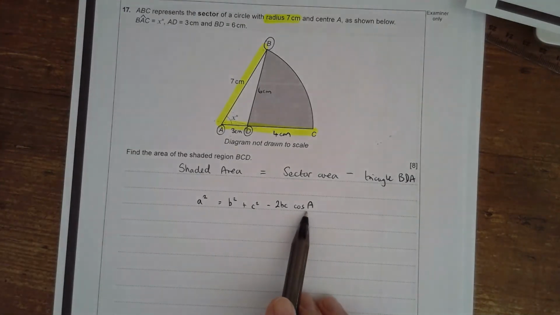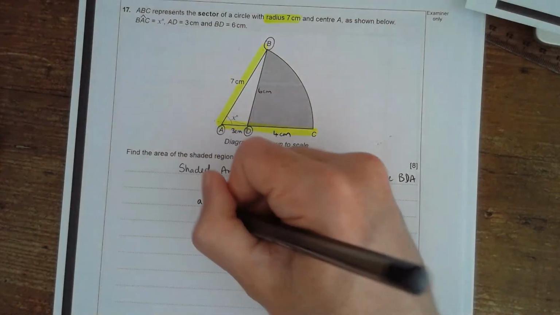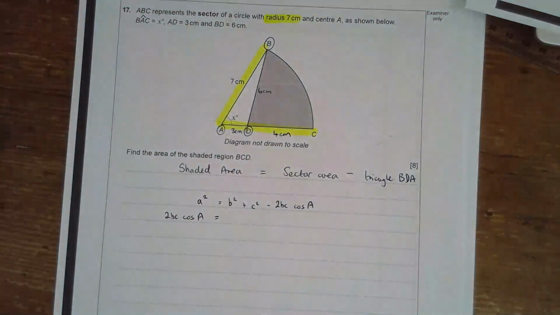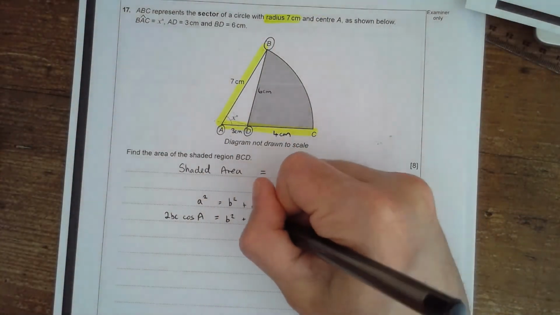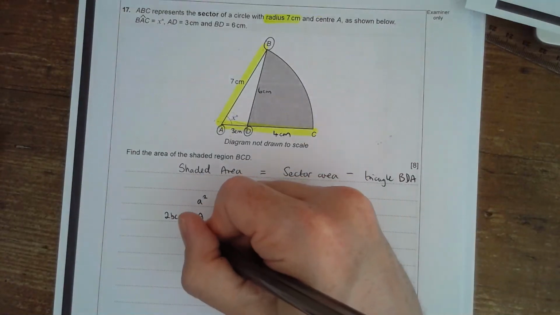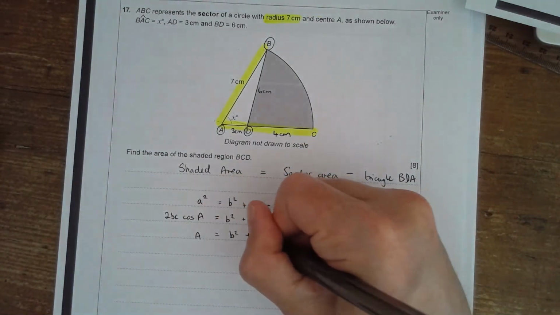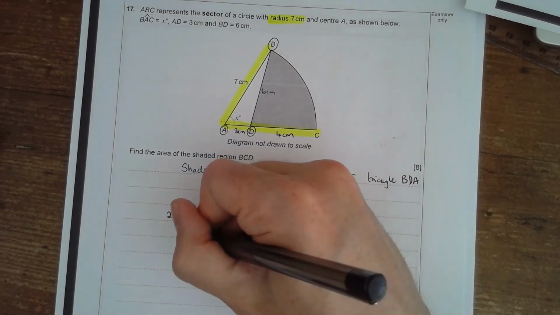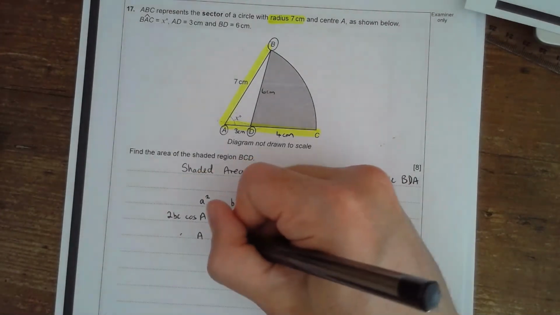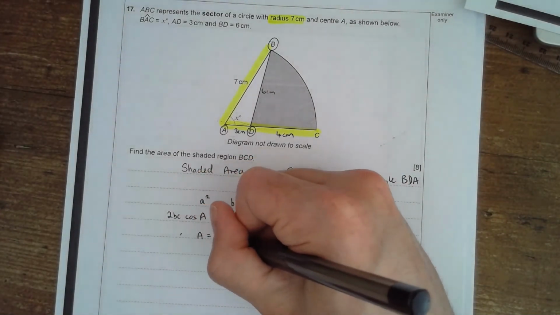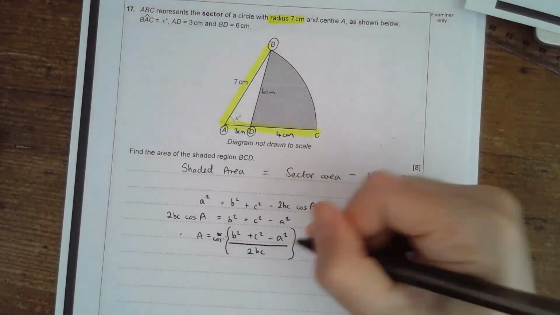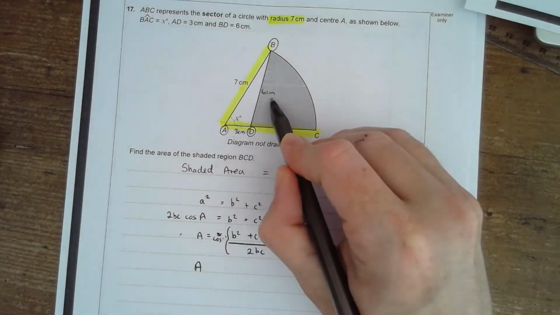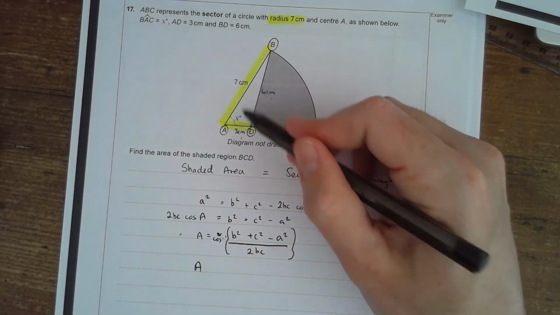Now, because I want to know the angle, I'm going to rearrange to get the angle by itself. So I'm going to bring the minus 2bc cos A over here. So 2bc cos A is equal to b squared plus c squared minus a squared. I'm then going to divide b squared plus c squared minus a squared by 2bc. That's going to be cos A, but then I'm going to take the cos over to the other side to get cos minus 1 of this to work out what the angle A is. So that's A, and B and C are these other two sides.